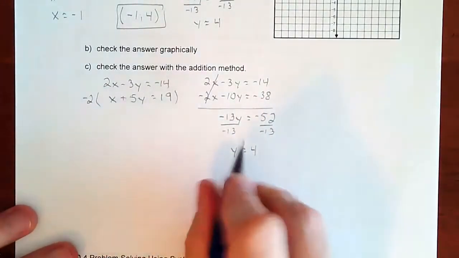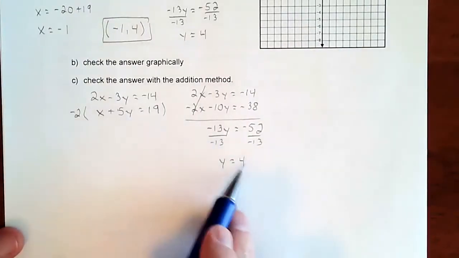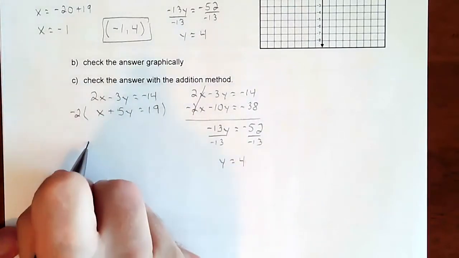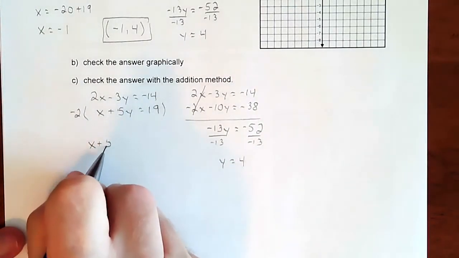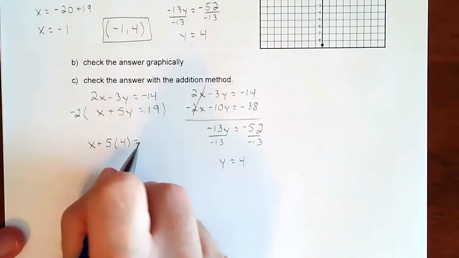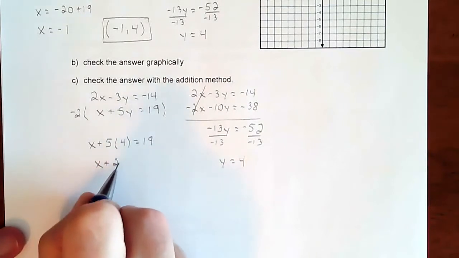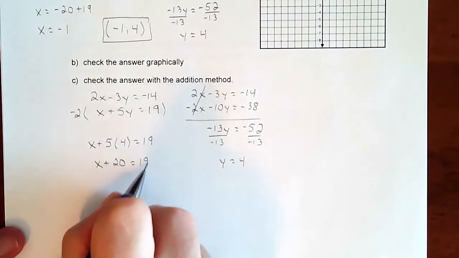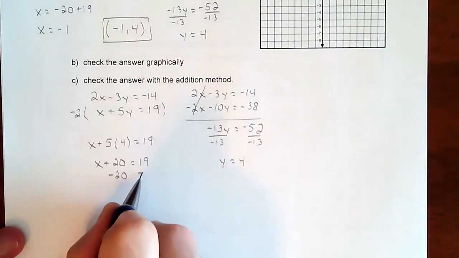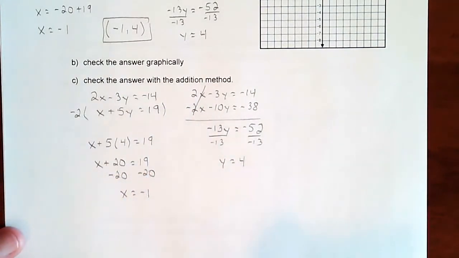And then once we know our y, I would not have converted it into this, so I would probably pick the bottom equation to plug the 4 in. So I would be sitting with x plus 5 times my y value of 4 equals 19. So x plus 20 equals 19, subtract 20 over to get x by itself, and x equals negative 1.